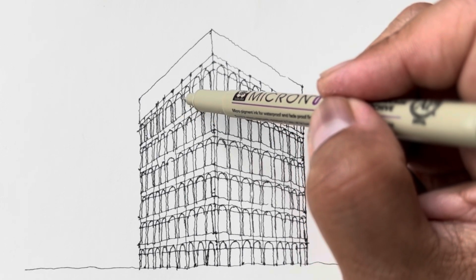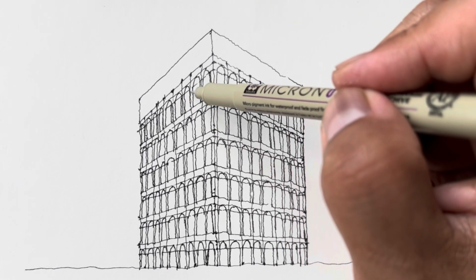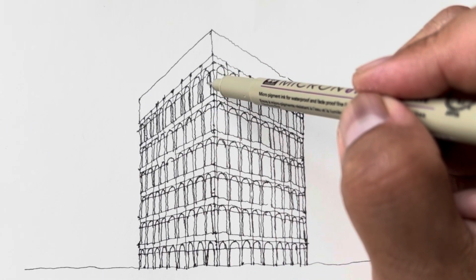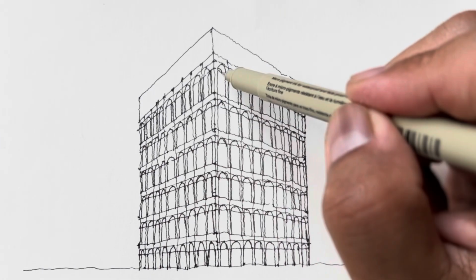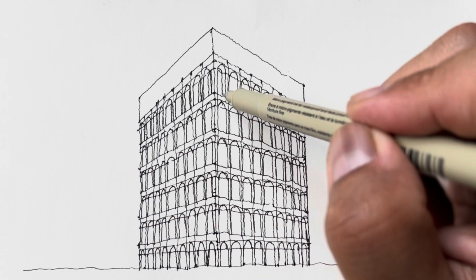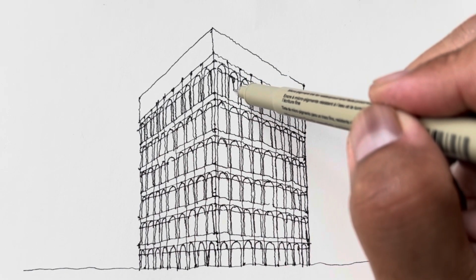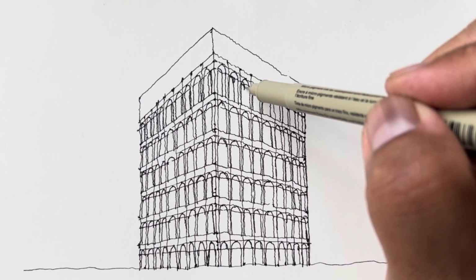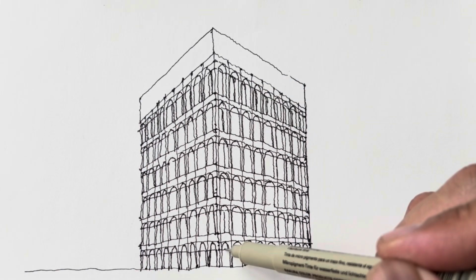Just like this. This is another line inside to show the thickness of this wall, the opening, the structure inside the building. And again on the other side, the bottom.